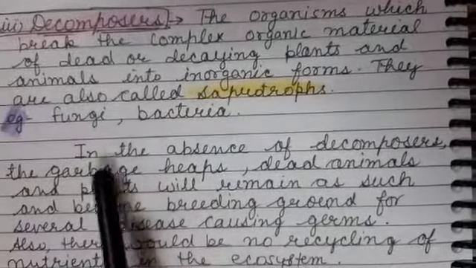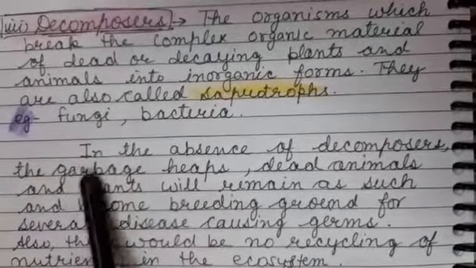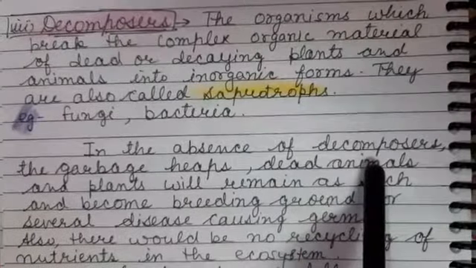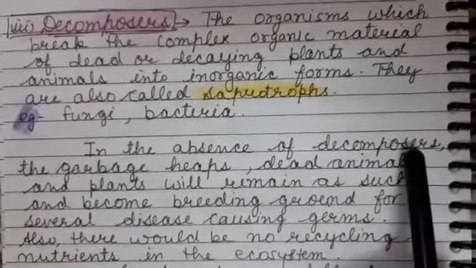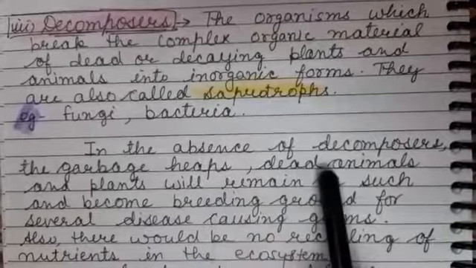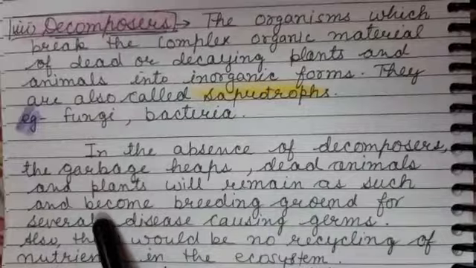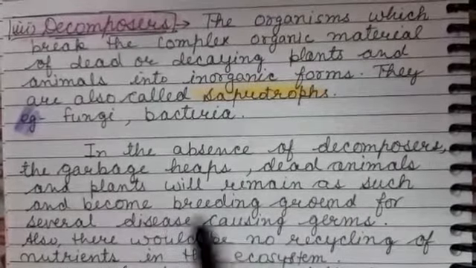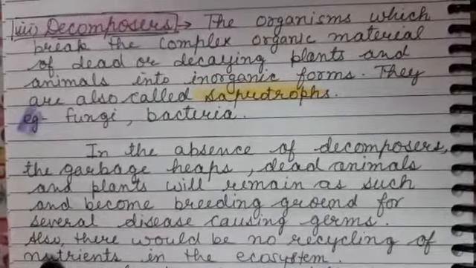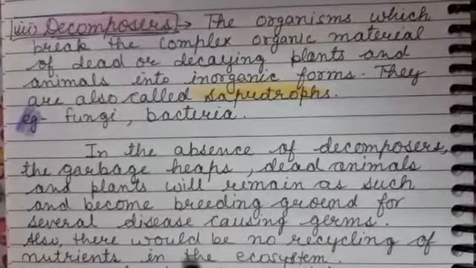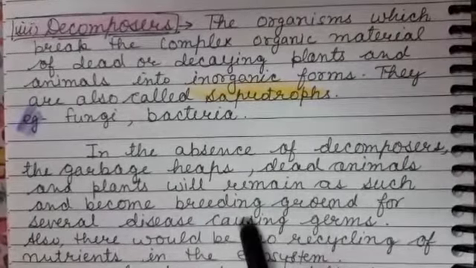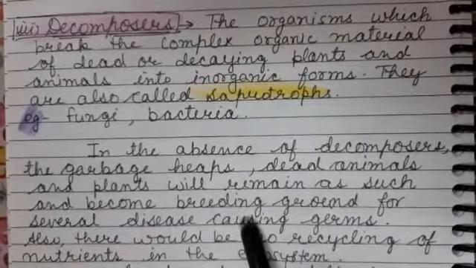So now I'll tell you the importance of decomposers for the environment. In the absence of decomposers, the garbage heaps, dead animals and plants will remain as such and become the breeding ground for several disease causing germs. Also, there would be no recycling of nutrients in the ecosystem in the absence of these decomposers. So these decomposers help in the cleaning of the environment as well as the recycling of the nutrients.